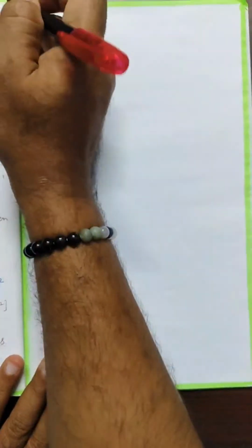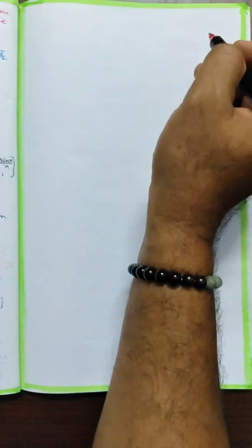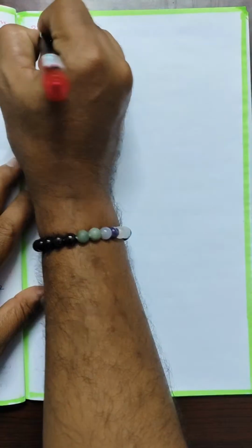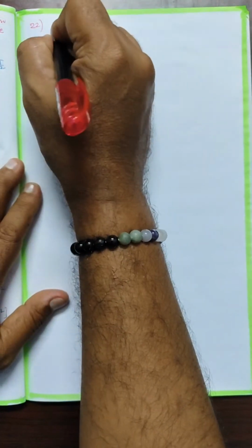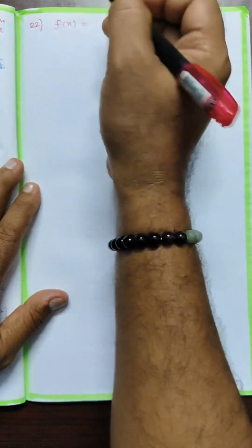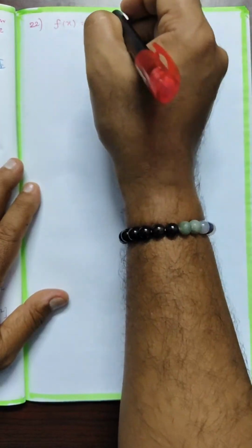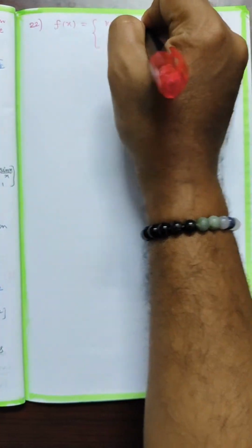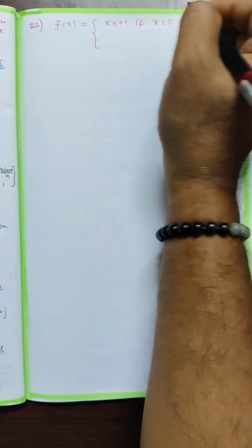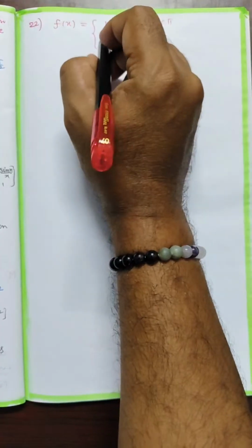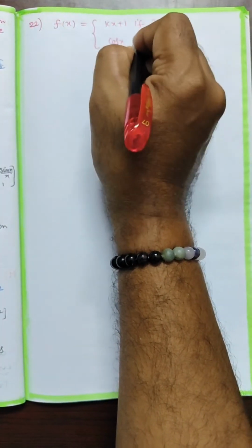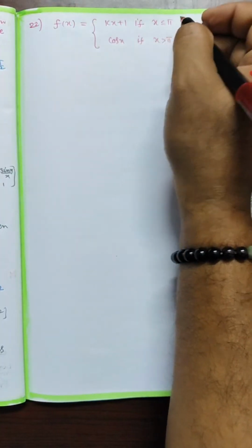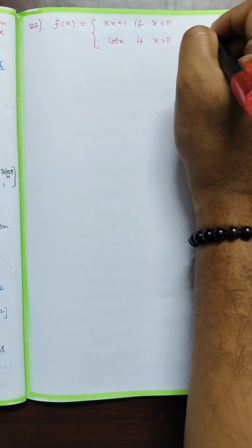See, question number 22. f of x is equal to kx plus 1 if x is less than or equal to pi, cos x if x is greater than pi, at x is equal to pi.